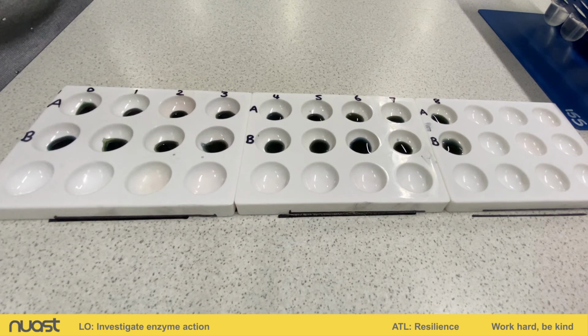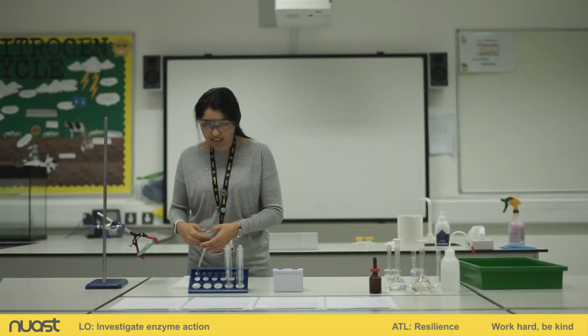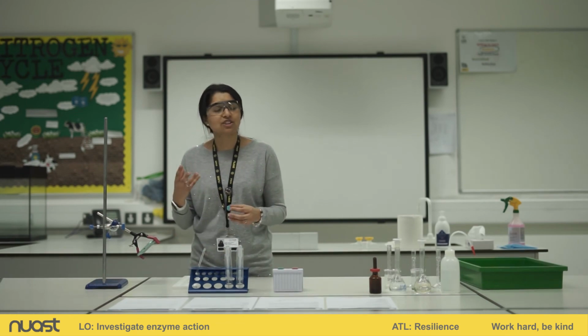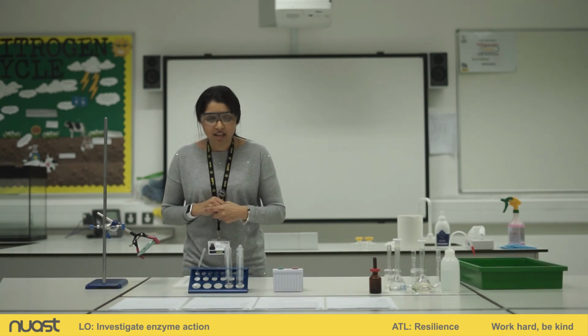Have a think about what could have gone wrong with the experiment. What could have happened to maybe the enzyme or the starch, or maybe the temperature in this room? At the moment, we're about room temperature, which is roughly 18 to 20 degrees. Have a think about those things when you're trying to justify or rationalise your results.